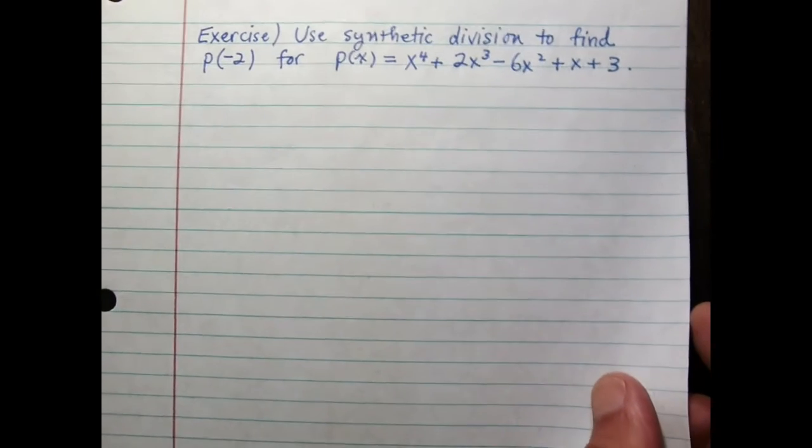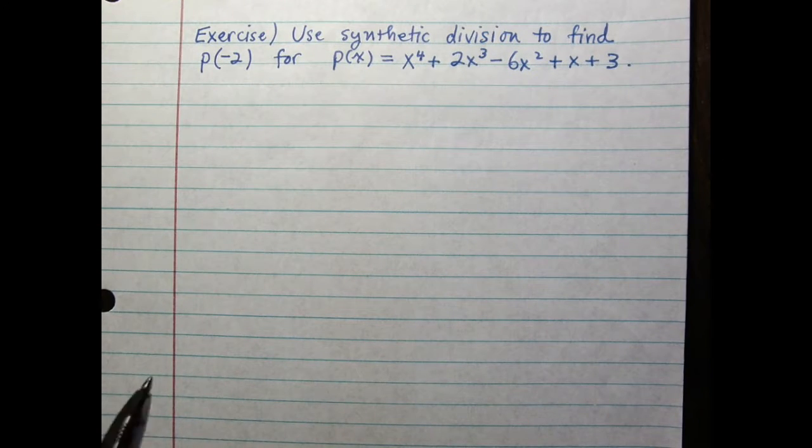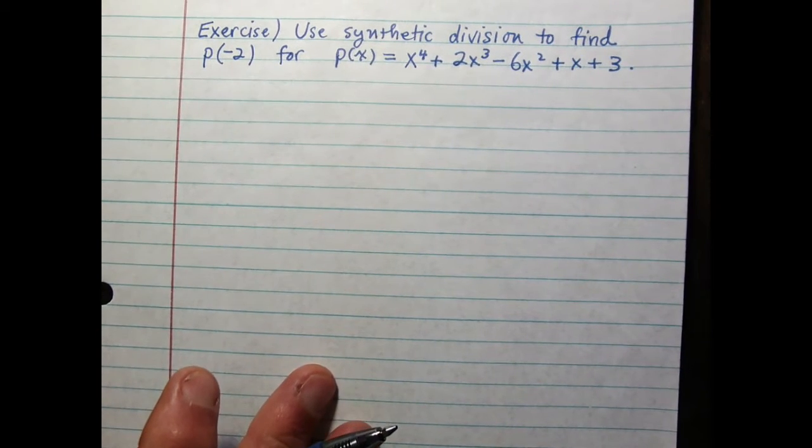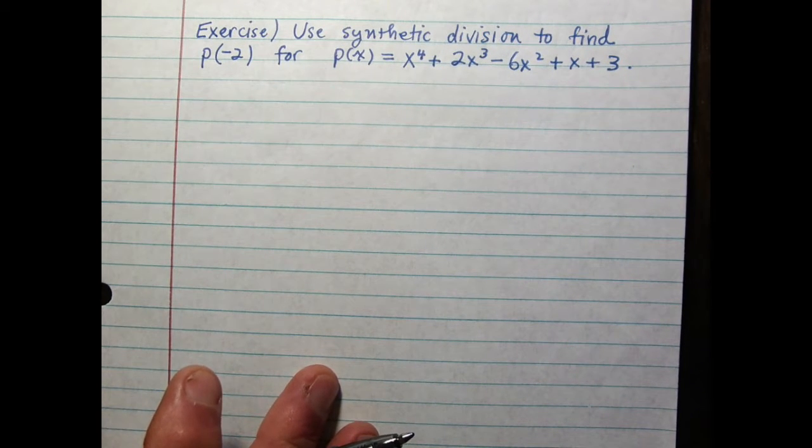Let's use synthetic division to find p of negative 2 for this polynomial, p of x equals x to the fourth plus 2x cubed minus 6x squared plus x plus 3.